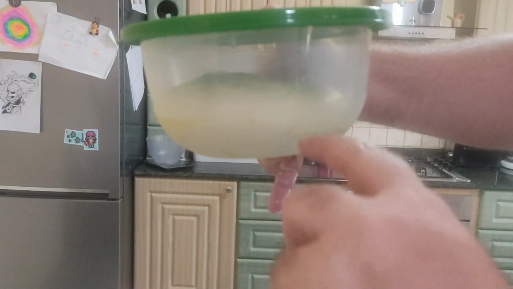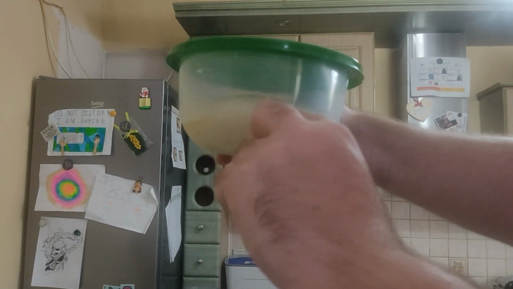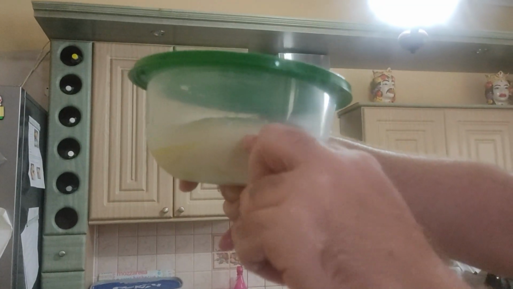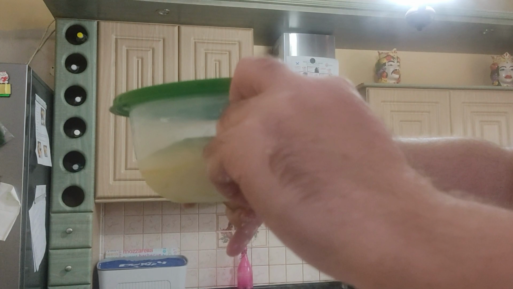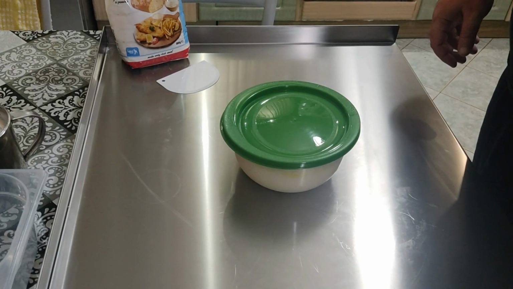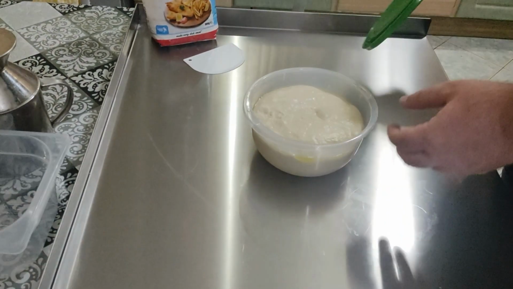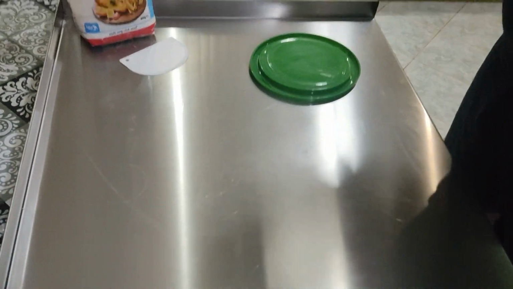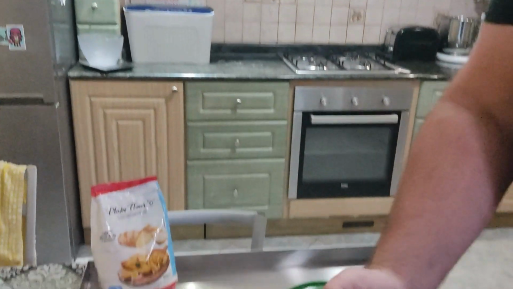I remember with my eyes, but if you have difficulties, you can make a sign over here with a pen. It must double in size. So after exactly 1 hour, 20 minutes, we have a double size. If you remember, it should reach this level.